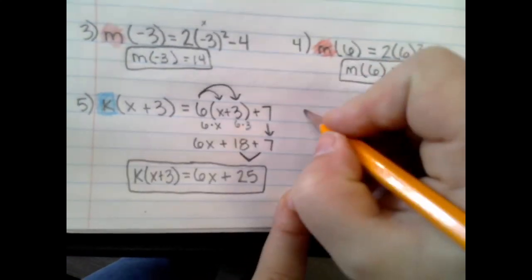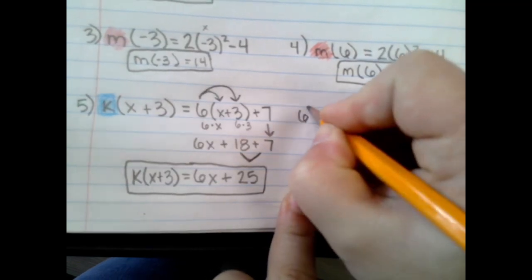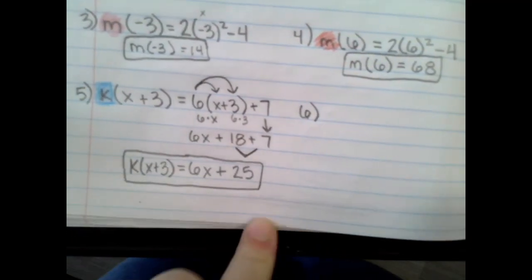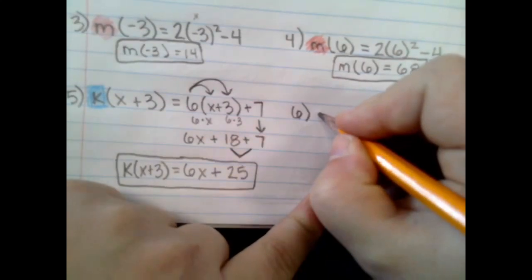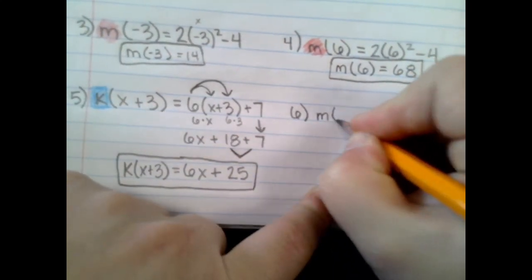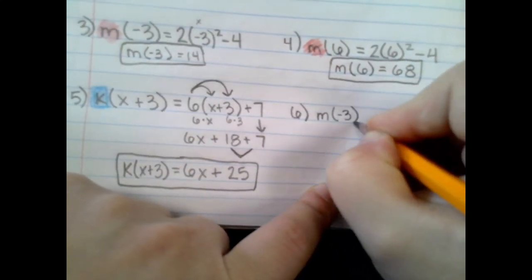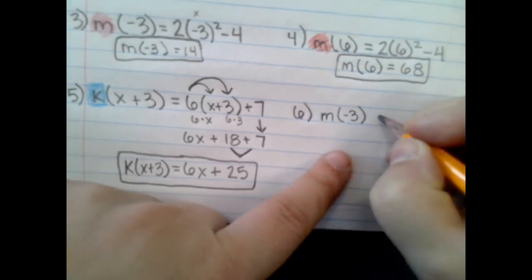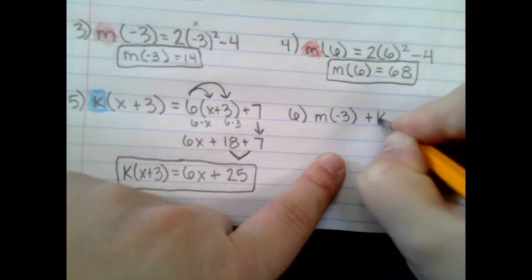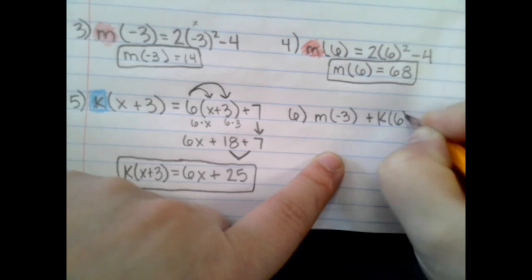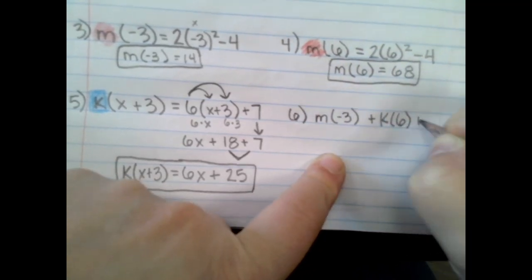All right, last one, number 6. Again, this one's a little different, a little advanced. Number 6, we have m of negative 3 plus k of 6 plus 2.